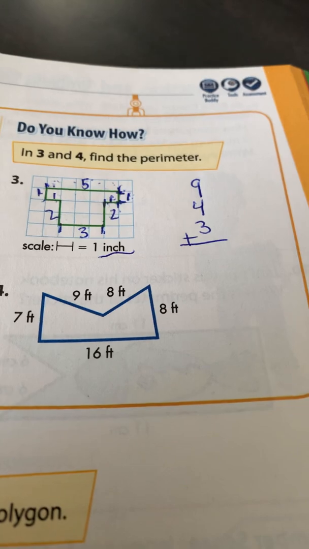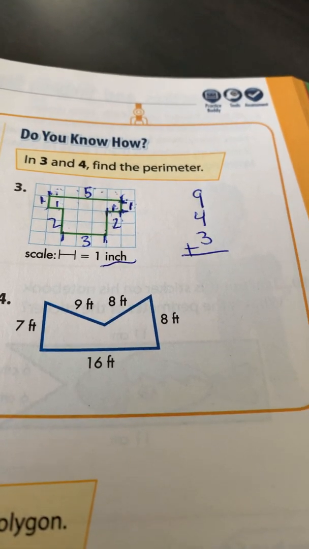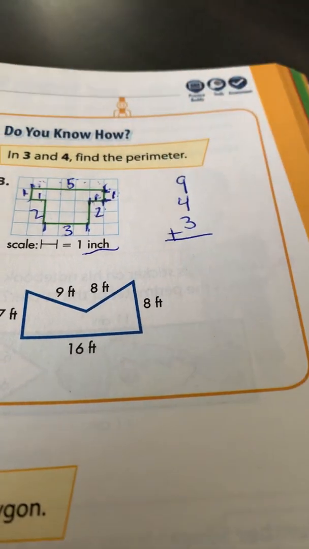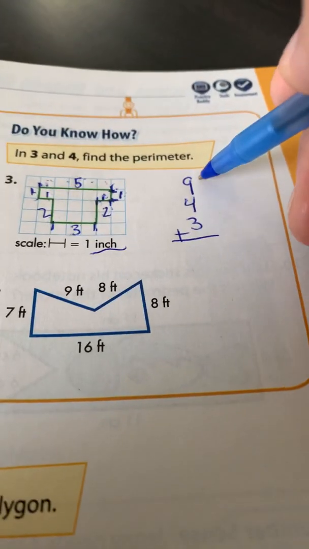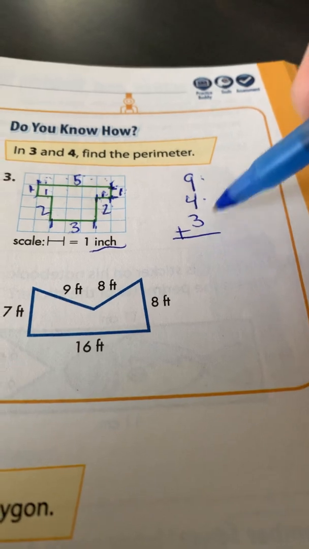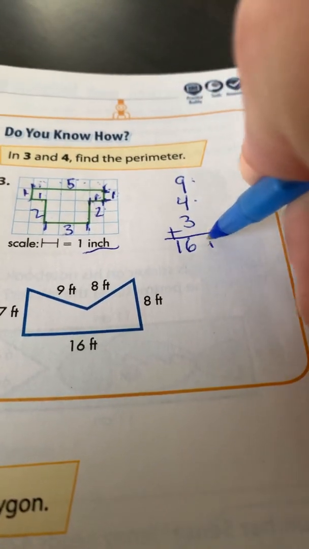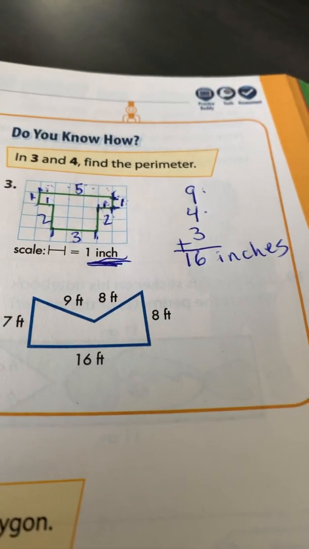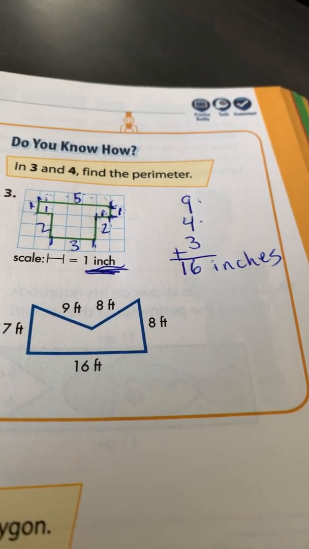Remember, when you add, it does not matter what number order you add them in. It doesn't matter when you add. So 9 plus 4 is 13, plus 3 is 16 inches. And we know inches because we look at our scale. Okay?